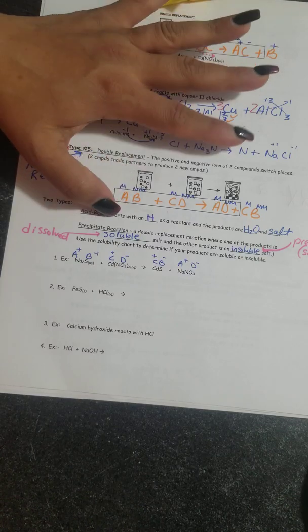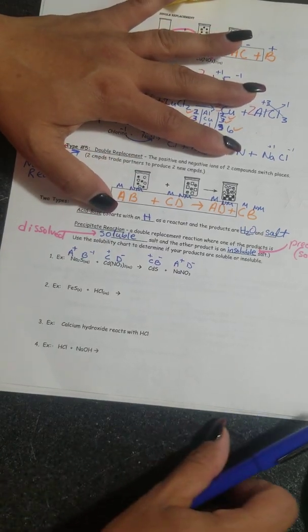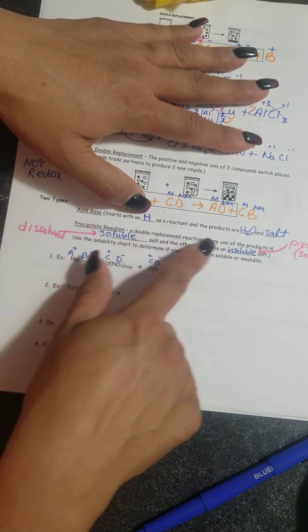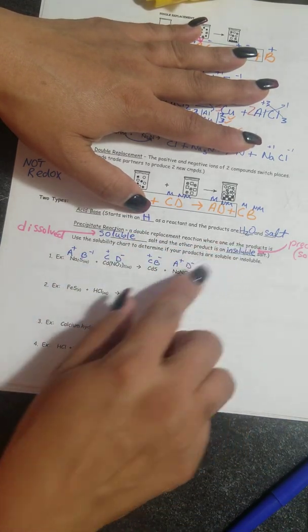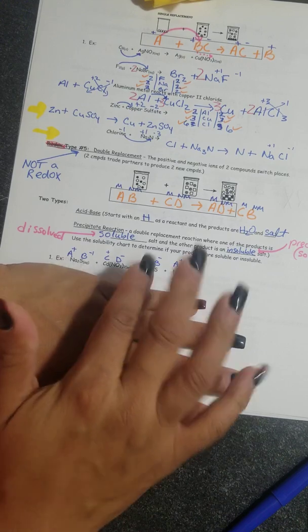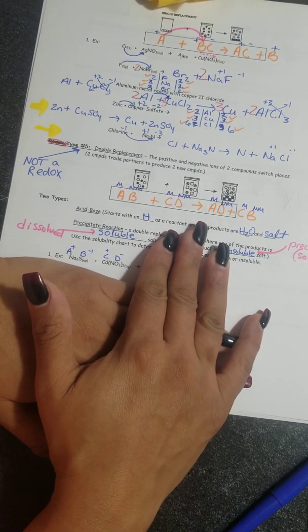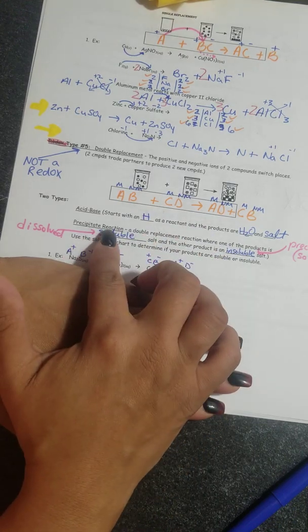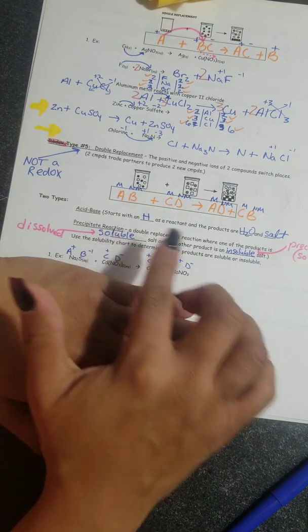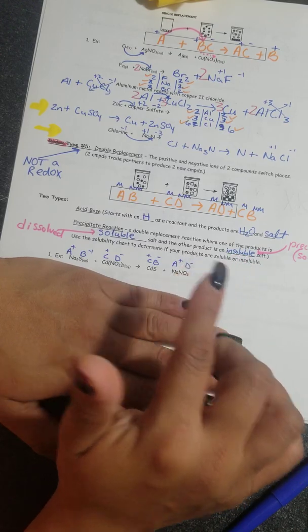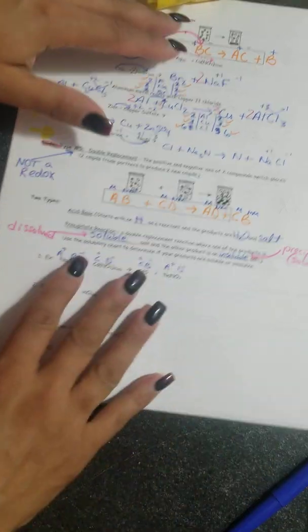Did not say check the chart. Now, how do I know it's an acid base? Because I'm going to have a hydrogen in the reactant side, and I'm going to have H2O on the product side. So let's look. Do I have hydrogen on this side of the reaction? No, I do not. So this is not an acid base. This is a precipitant. And because it's a precipitant, I need to go to the chart so I can figure out who is going to be a solid and who is going to be a liquid.